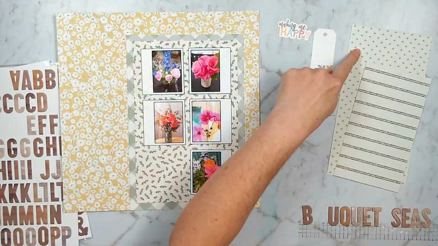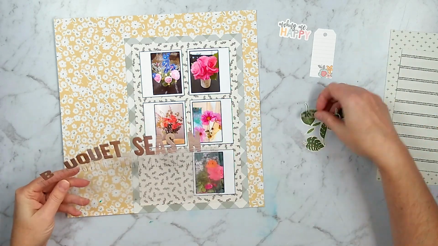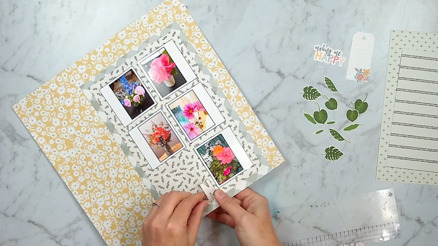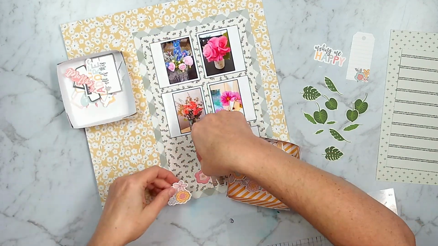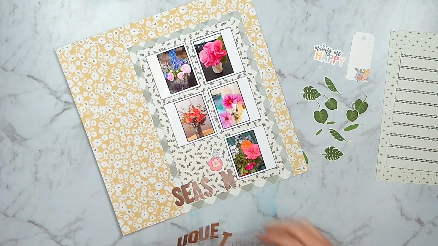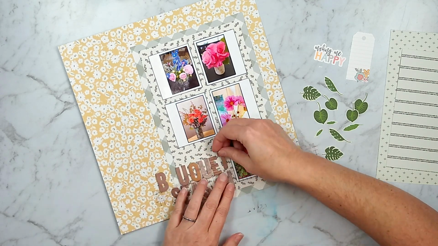Now, these palm leaves don't exactly go with the style of this layout, but I'm going to use that prompt and go with it. So sometimes that's the goofy nature of the challenge. Now, I could have ignored that prompt, but why not? Why not? I mean, it's only paper. This is not life and death here, so even though they don't fit, I'm going to use them.